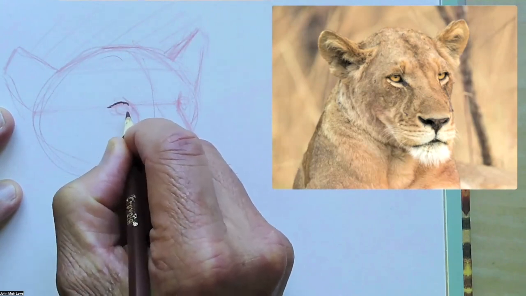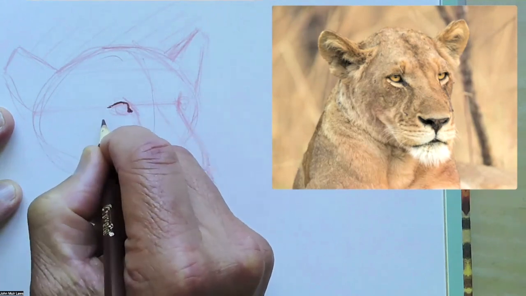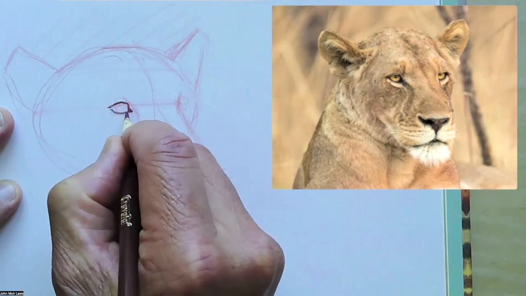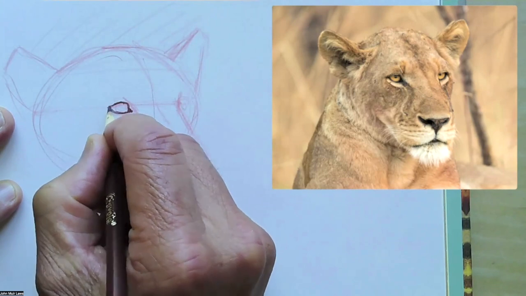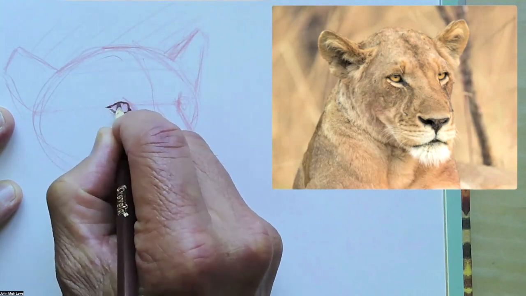I like to think of the top and the bottom of the eye as a shape. So I'll look at what this shape does. It kind of comes up, and then there's a flat part.